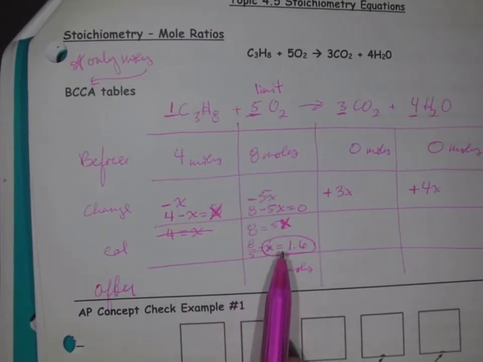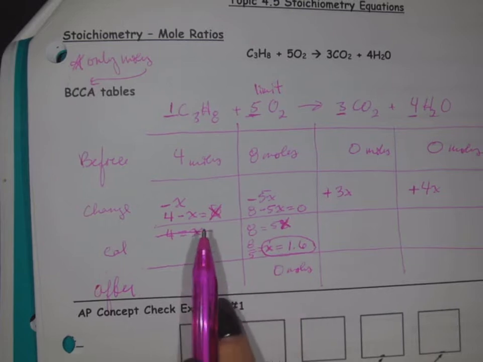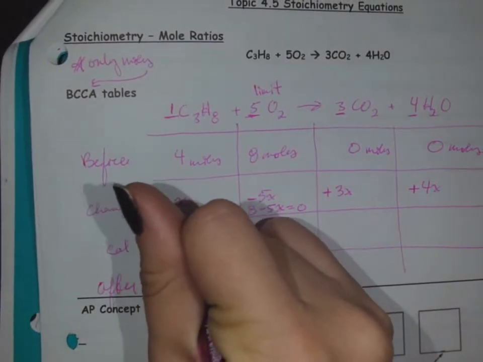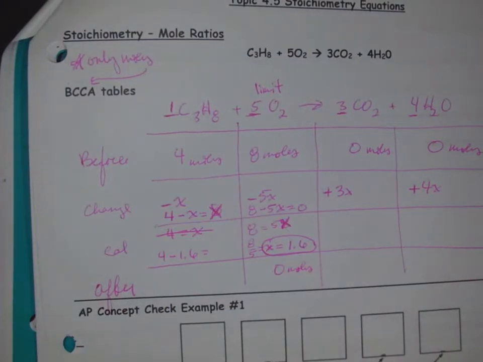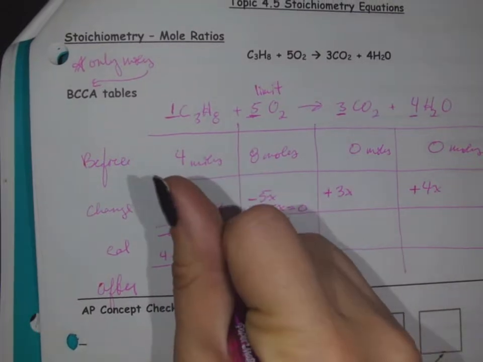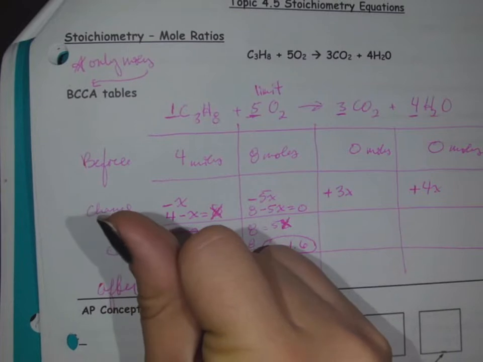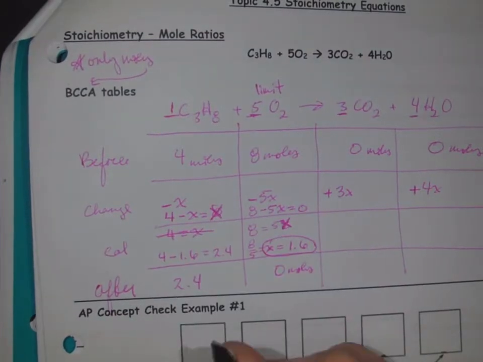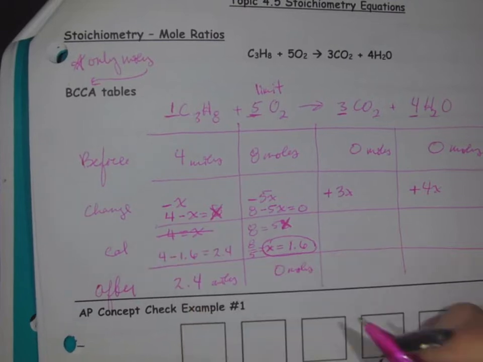This is the limiting reactant. But now I'm going to take the x and plug it in right here. So 4 minus 1.6, because that's what x is. So we're going to end with 2.4. So we get 2.4 moles of C3H8. That's what's left over. That's the excess.